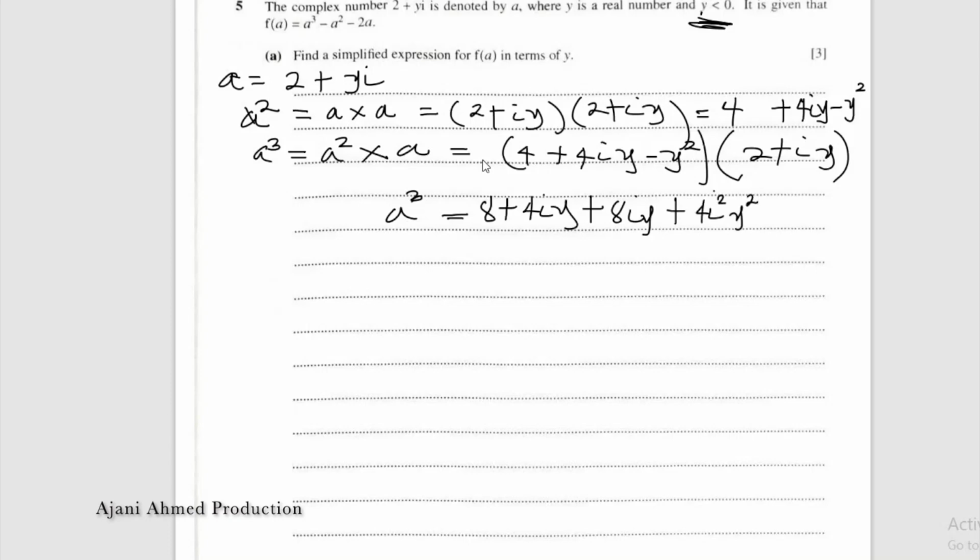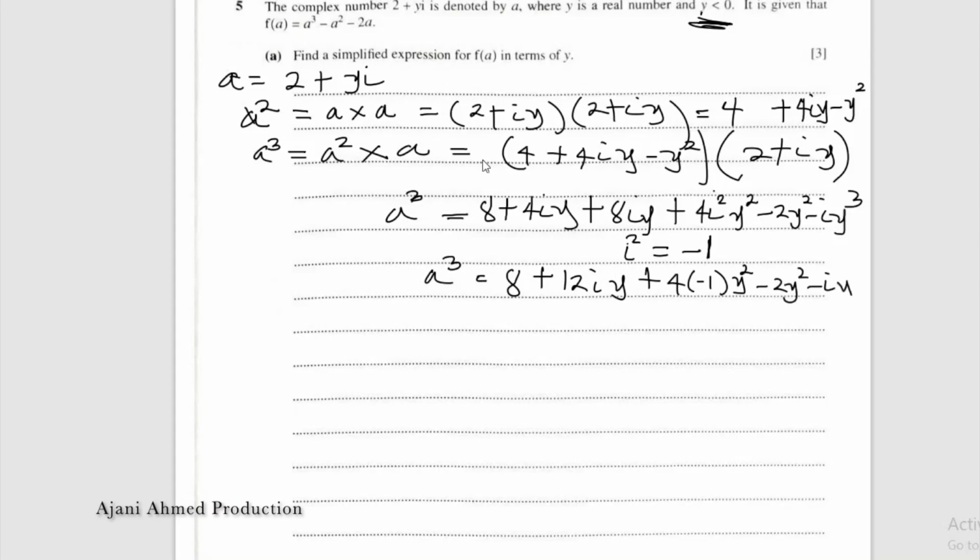I'm done with that. Minus y square times 2, minus 2y square, minus y square times iy, minus iy cube. Remember that i square is always minus 1. So a cube will be 8, 4iy plus 8iy. That will give us 12iy plus i square is minus 1, so y square, minus 2y square, minus iy cube.